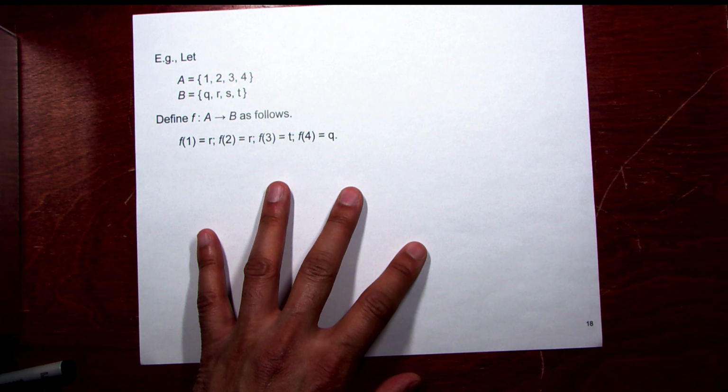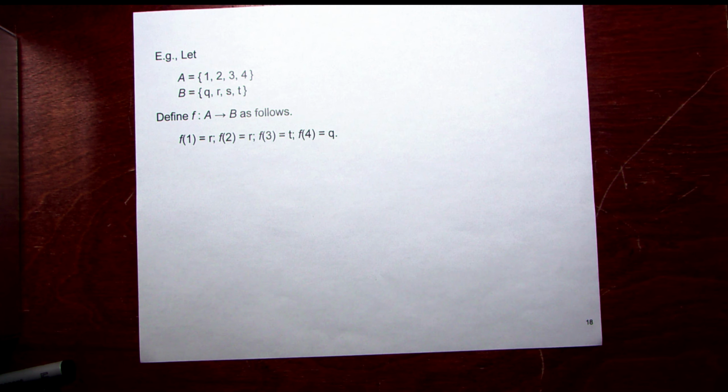Okay, so this is just a very simple discrete example where we have 4 elements in the domain A: 1, 2, 3, 4, and 4 elements in the codomain B: Q, R, S, T, 4 letters. Now, if we were to map out this function using a Venn diagram, we could do that.